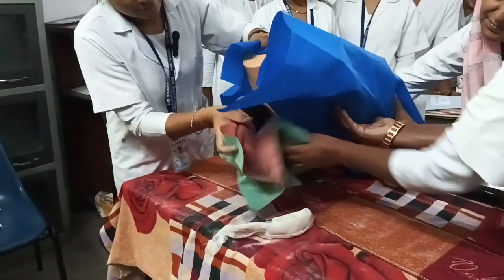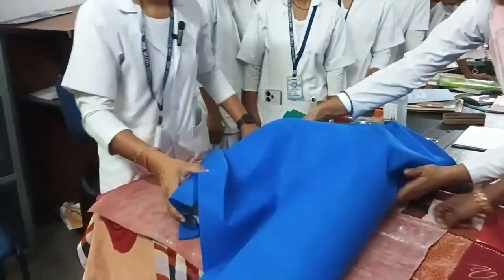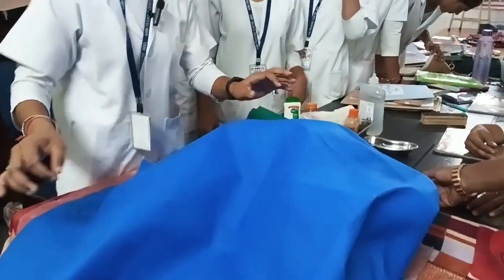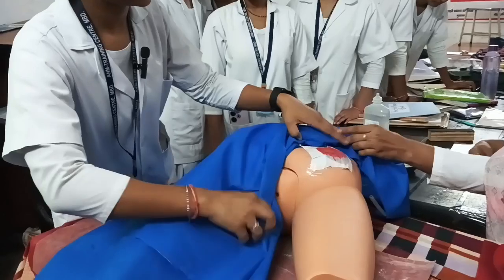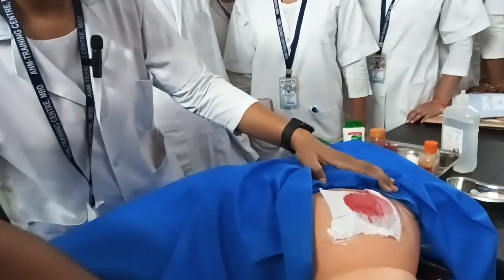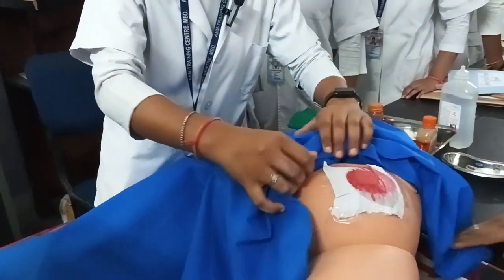Firstly, we have to put the Macintosh under the patient where we have to give the care of the bed sore, for prevention of any type of wetness, any type of liquid that may fall over there, so we can prevent it with the help of the Macintosh. After that we have to visualize the area where we have to give this care.